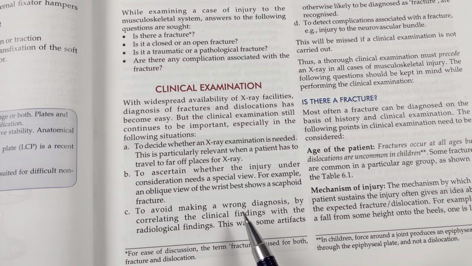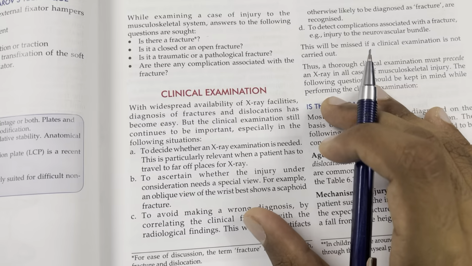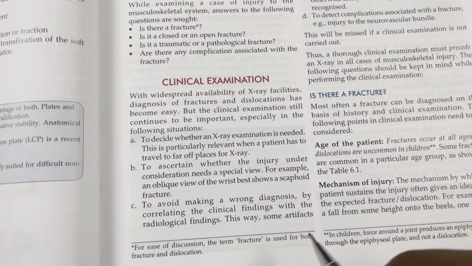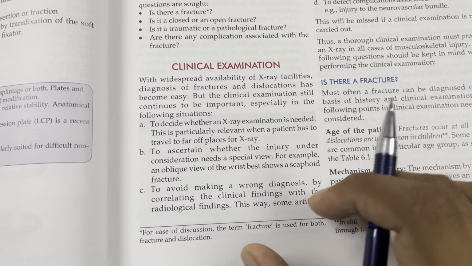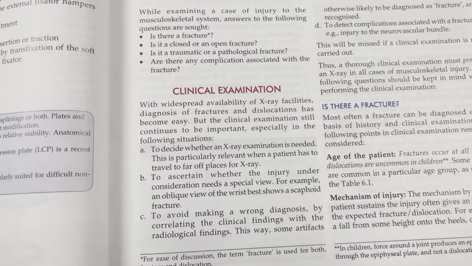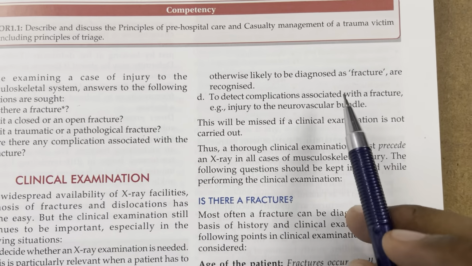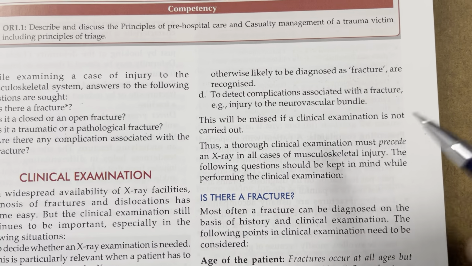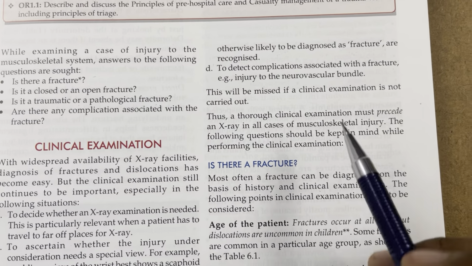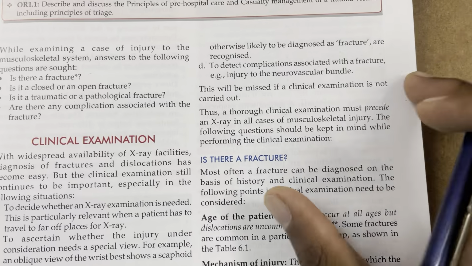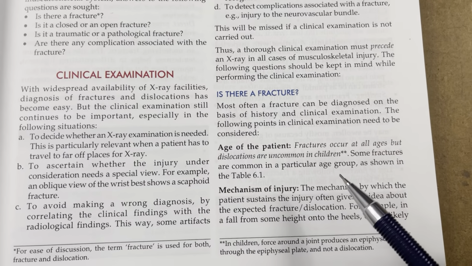Okay, and also you always need to correlate any radiological finding clinically, right? That is because you can find out certain artifacts, and you can avoid mistaking them for fractures on an X-ray. And also you can detect complications associated with the fracture, such as injury to the neurovascular bundle. So that is why a thorough clinical examination must precede an X-ray in all cases of musculoskeletal injury.